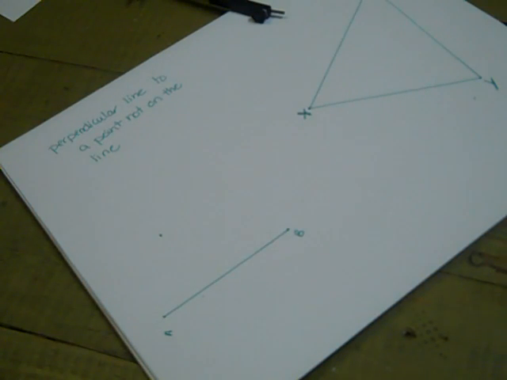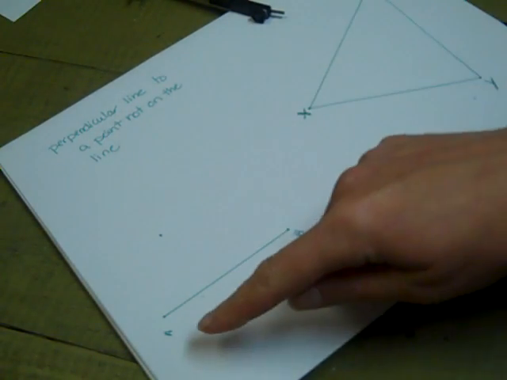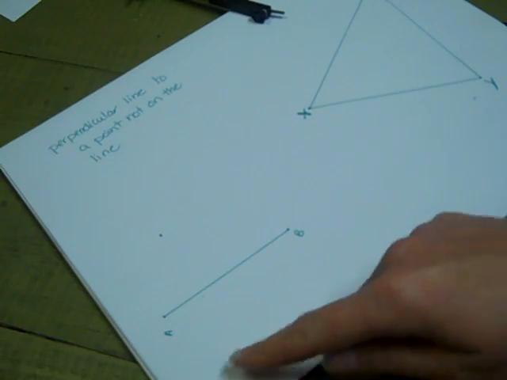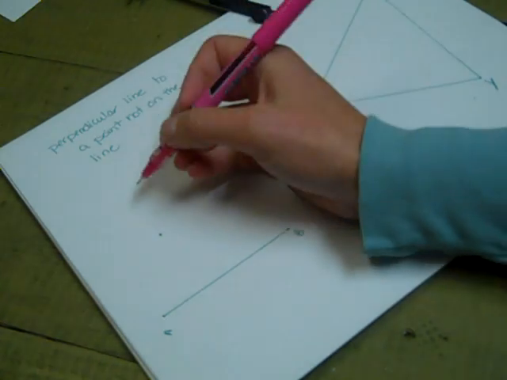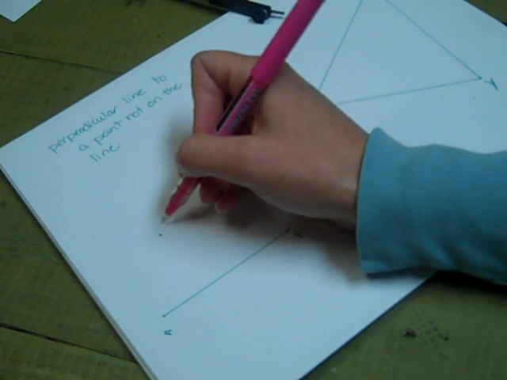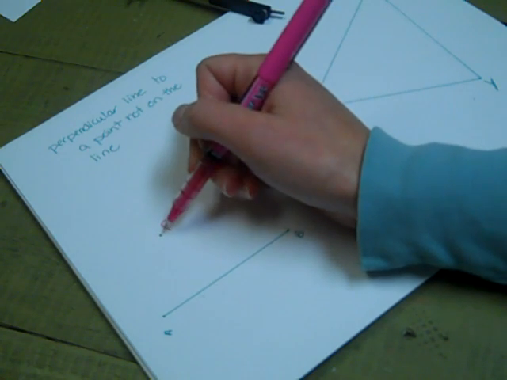We are going to create a perpendicular line. So we're going to create a perpendicular line to line AB, but this time the perpendicular line is going to pass through point P.